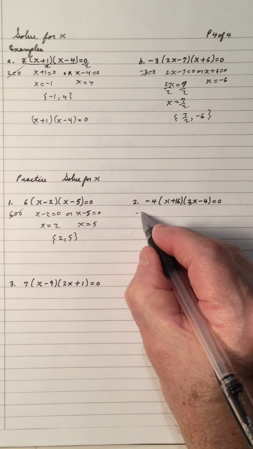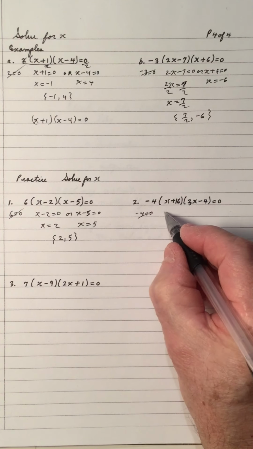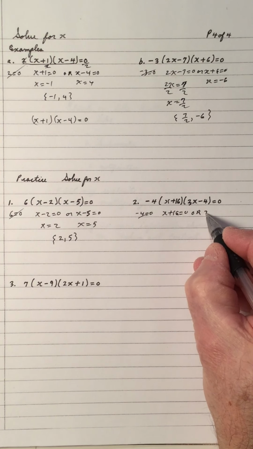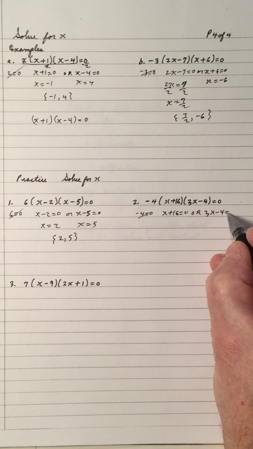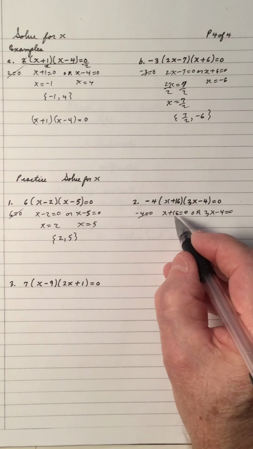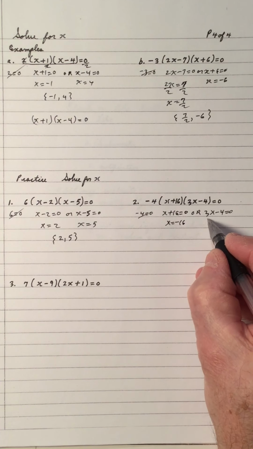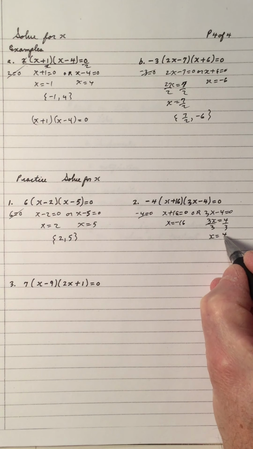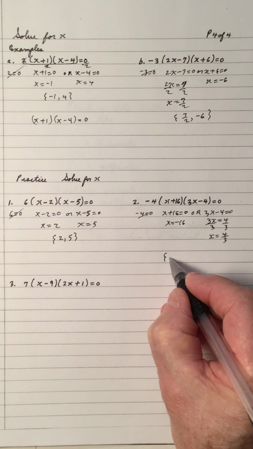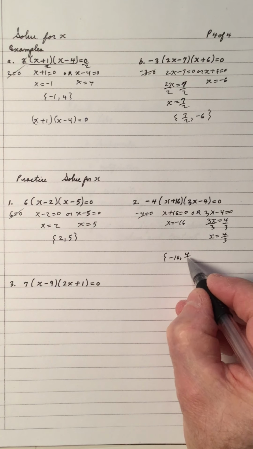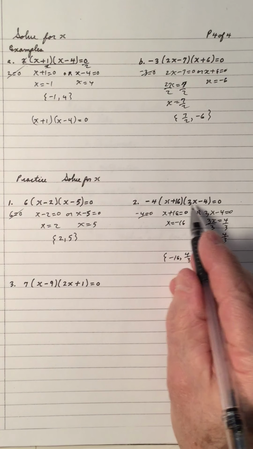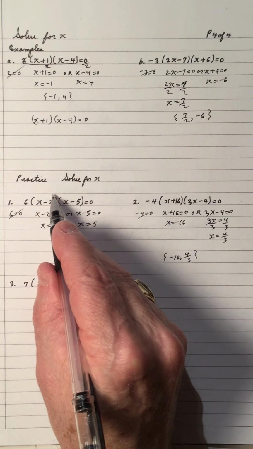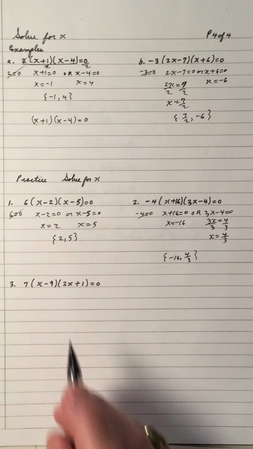And again, we've got a constant, negative 4, and I said, no, we can't say that equals 0. So the zeros are in these brackets. So we let each bracket equal 0, so x equals negative 16, 3x equals 4, divide by 3, x equals 4 over 3. So the solutions are negative 16 or 4 over 3. Two solutions, again, because we have a quadratic. x times 3x is 3x squared. x times x is x squared. Quadratic, two answers.